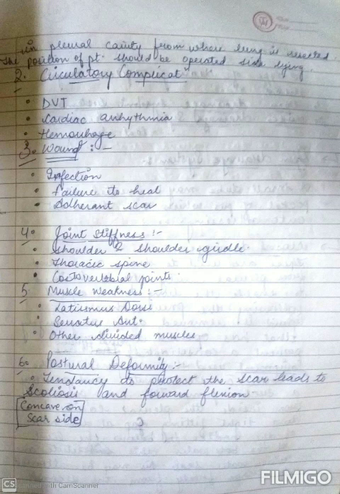Another complication is joint stiffness, mainly the shoulder and shoulder girdle joints are stiff. The thoracic spine can become stiff, and costovertebral joints are affected. Another common complication could be muscle weakness. Mainly the muscles involved will be latissimus dorsi, serratus anterior, or any other muscles which are divided by the incision given during the surgery.